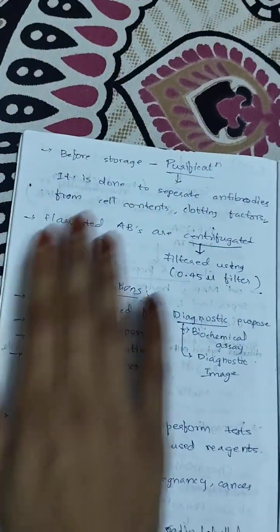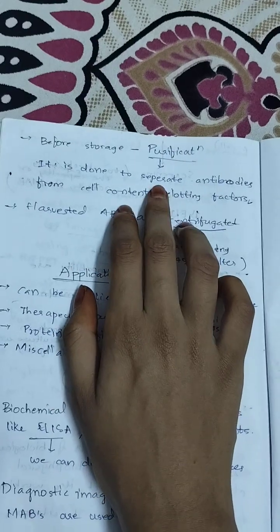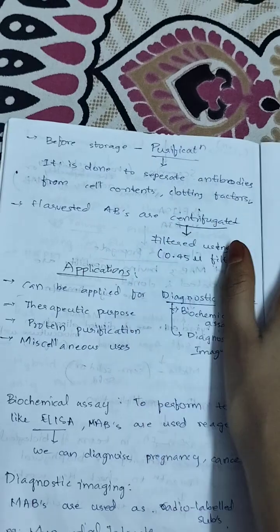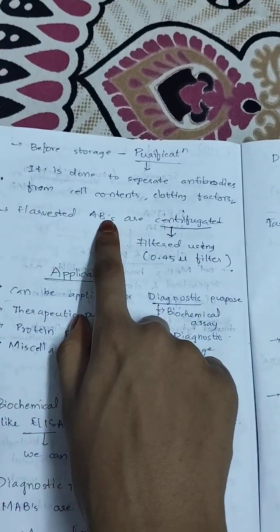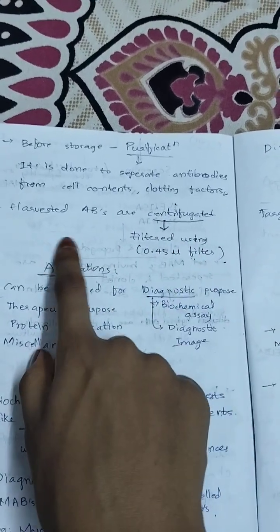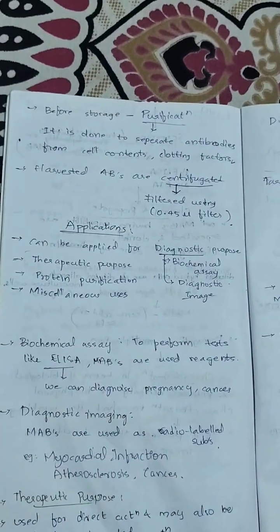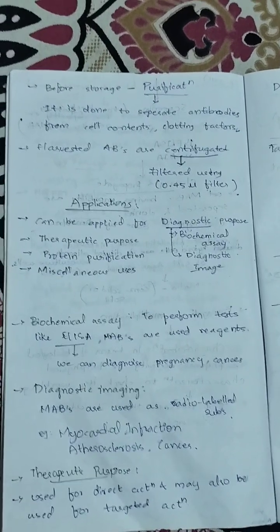But before storage, purification is done. Purification is done to separate antibodies from cell content, clotting factors, etc. After harvesting and purification, they are centrifuged and filtered. Filtration is done using 0.45 micron filters.